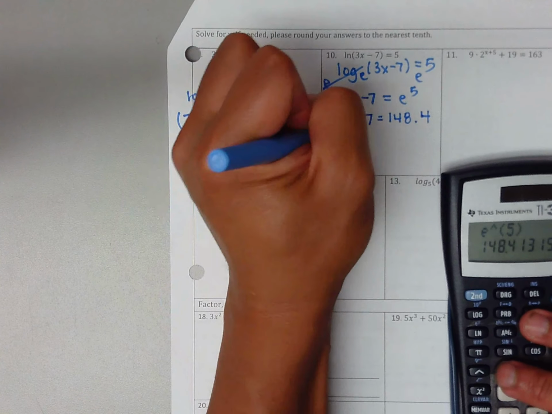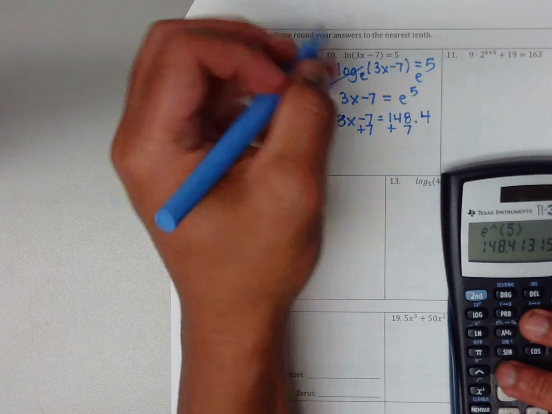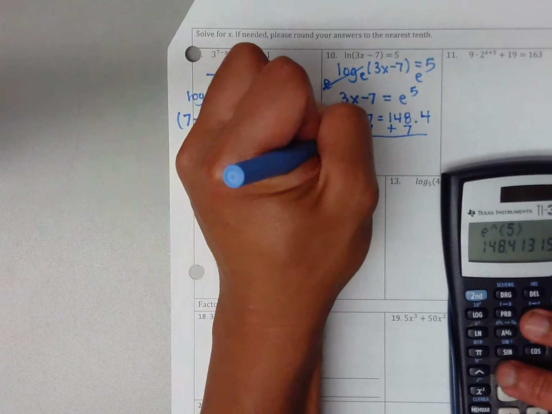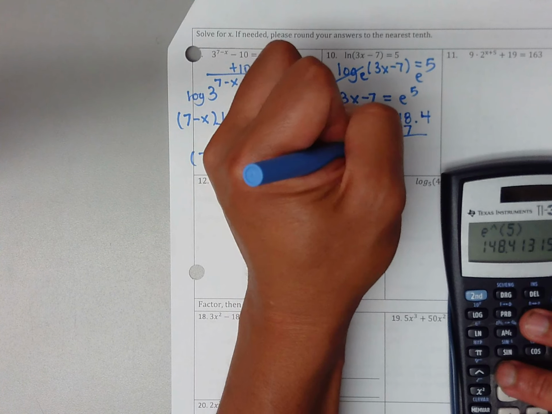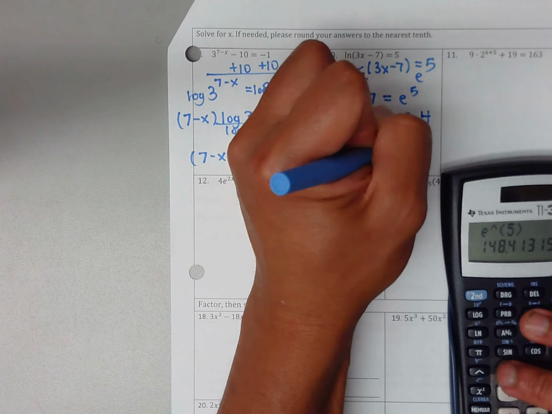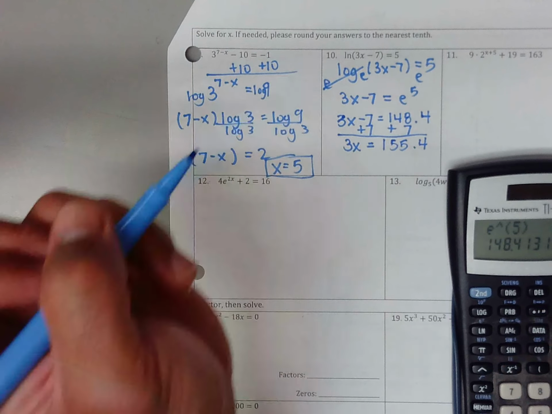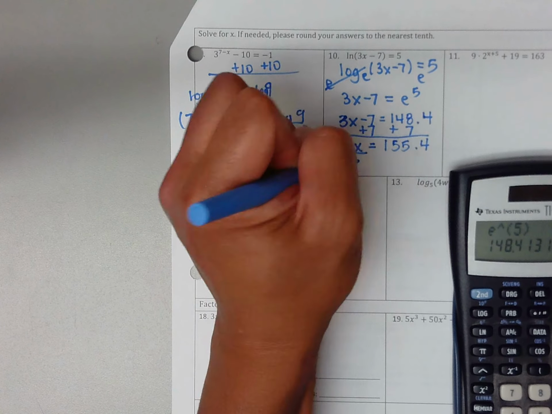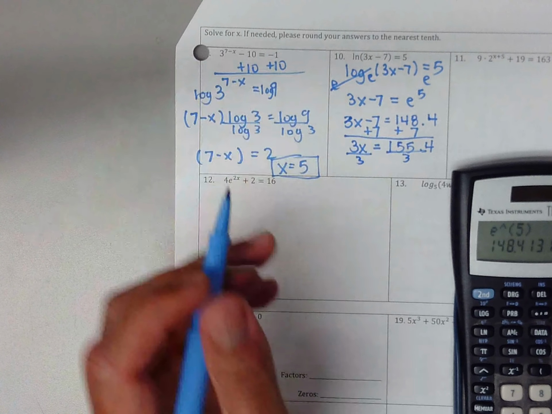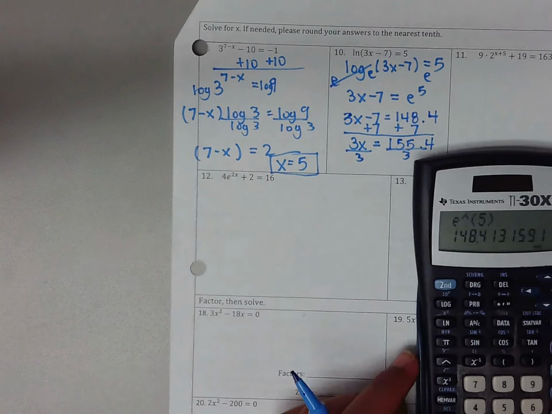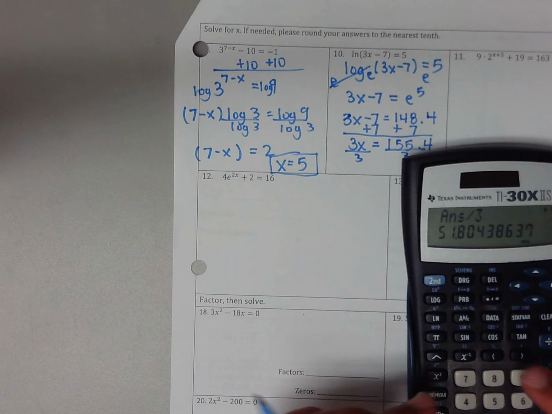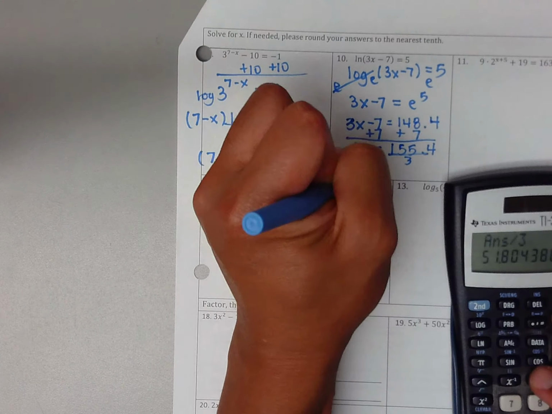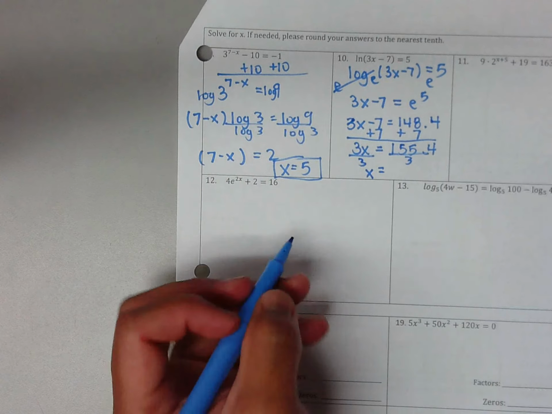We're going to add 7 to both sides. We get 3x is equal to 155.4. And then we're going to divide both sides by 3. So let's see, I'm going to add 7, divide by 3. And we get x is equal to about 51.8.